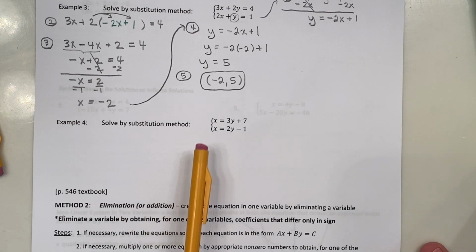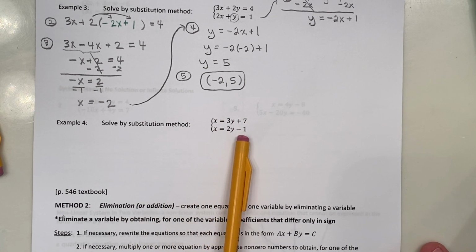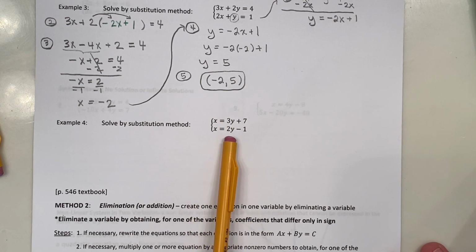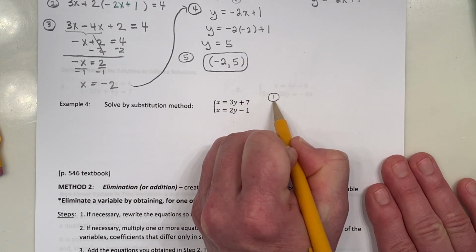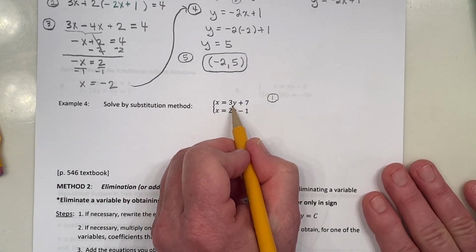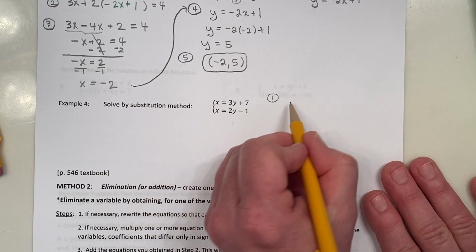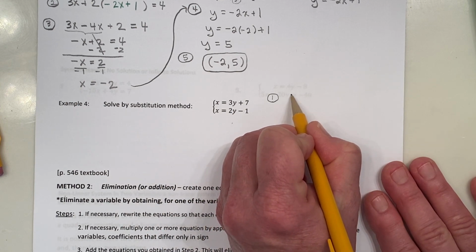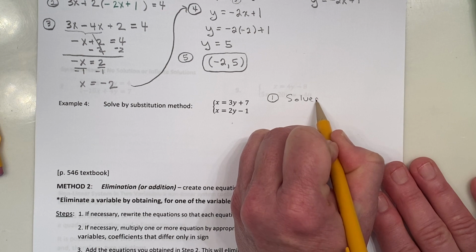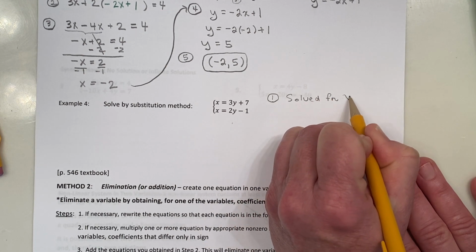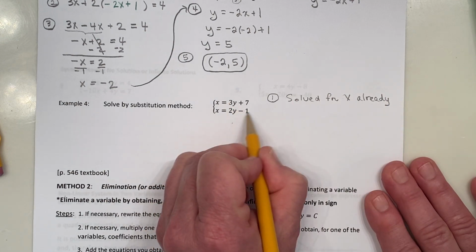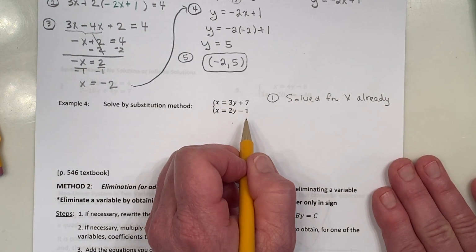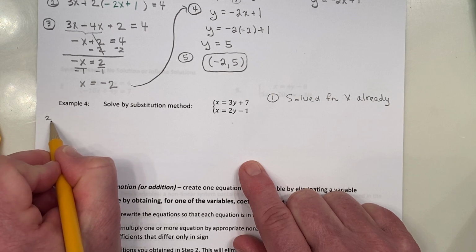All right, I see in both equations that I have x isolated, so that's a good thing. I can choose either the top equation or the bottom equation to begin with. So for step 1, I've already got both equations solved for x, so I'll just say that one of these equations is solved for x already. There's no rearranging I have to do to get an x or y by itself, a 1x or 1y by itself.